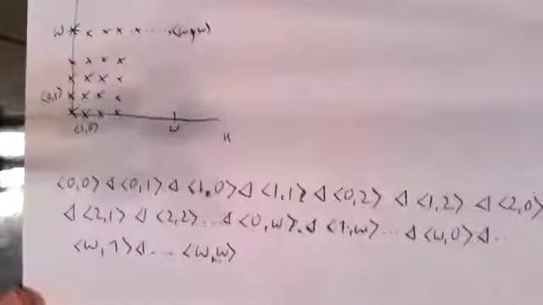And then finish the corner, omega, omega, at the end. Now, of course, omega may not be the only infinite cardinal less than kappa, but the picture continues in exactly the same way. So this is how the triangle or girdle ordering here works.